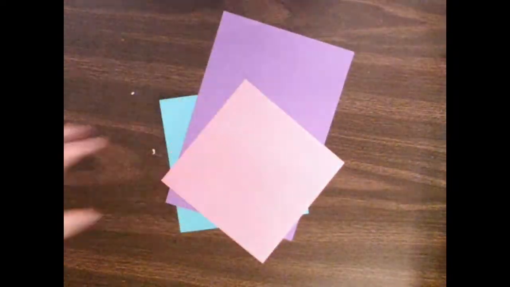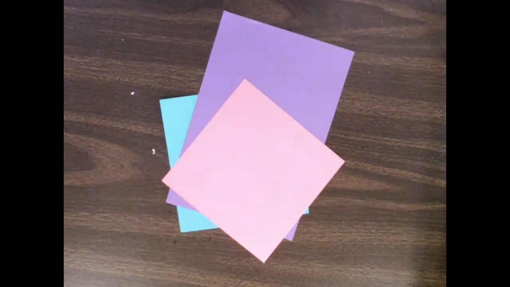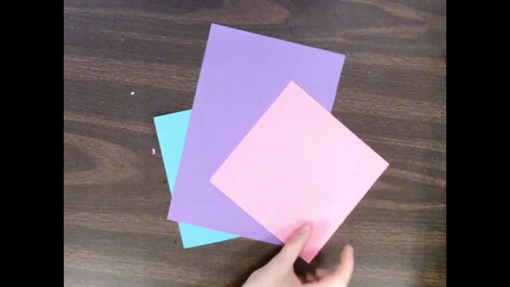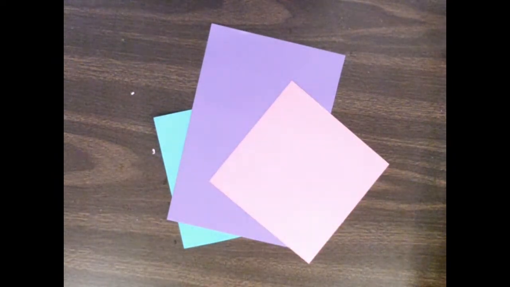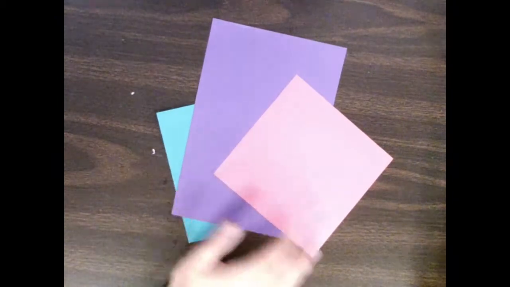So the first thing that we are going to do is get 3 pieces of paper for the planters. If you are at home, you can use construction paper. I'm just using small squares. You could use construction paper, or you could use white paper instead. That white paper you can then color in and then glue them together. So you still have some options at home to create this lesson.